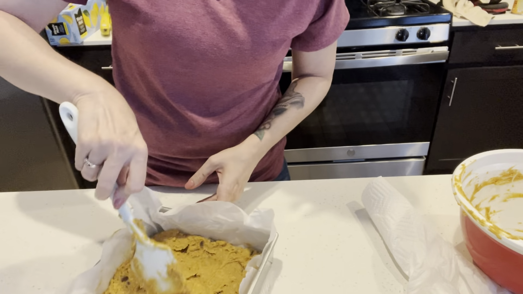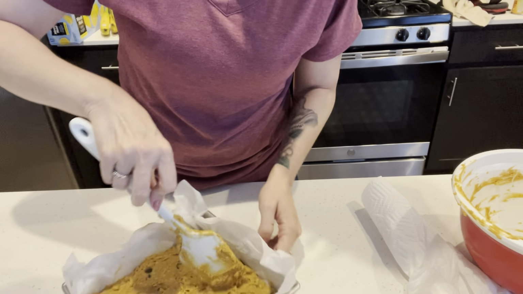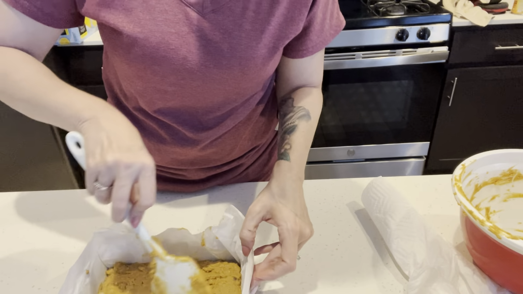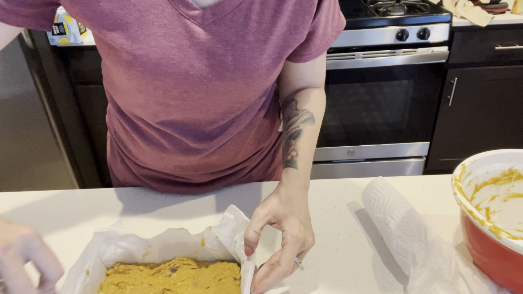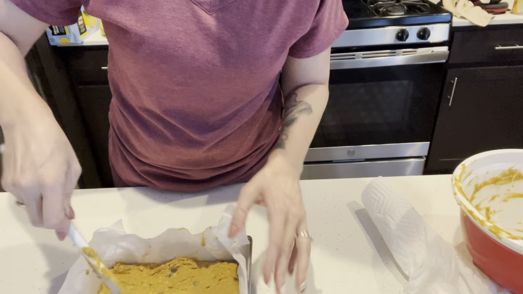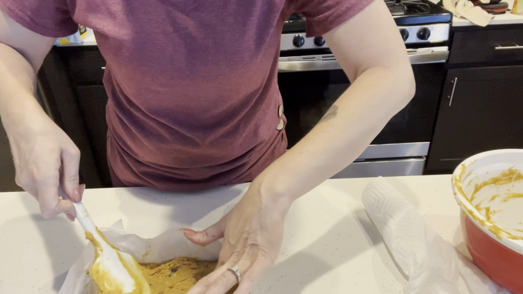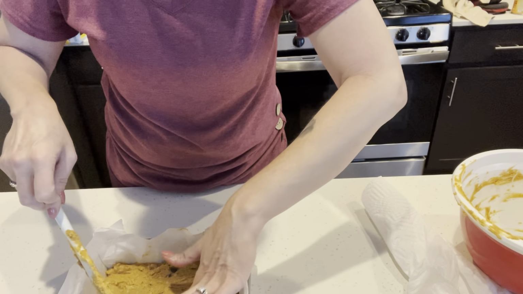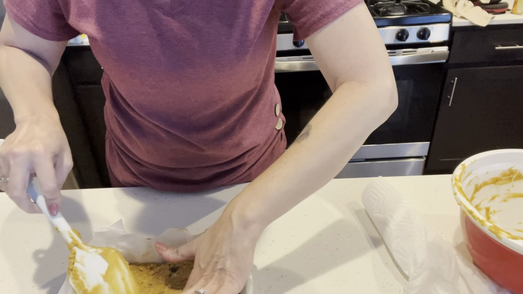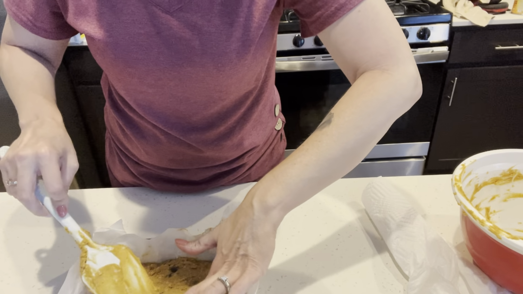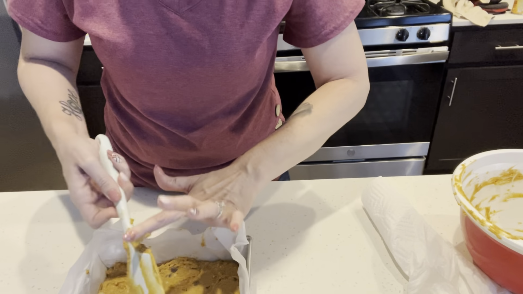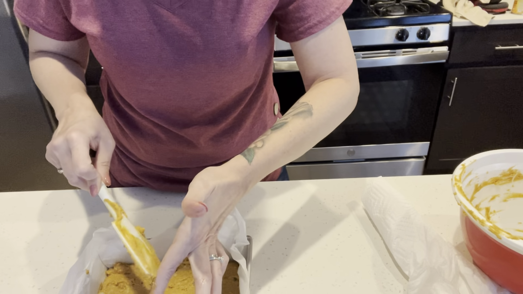And when the toothpick comes out mostly clean, you're gonna be done. Things that cook in metal tend to stay cooking for just a few more minutes. So a nice firm touch on the top, mostly clean, will be good.